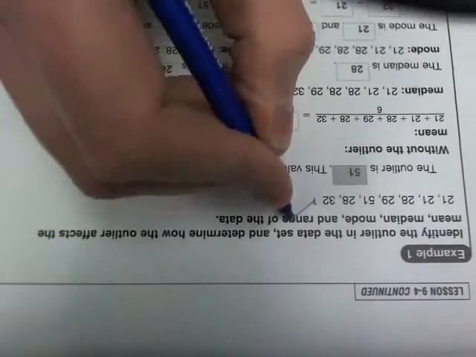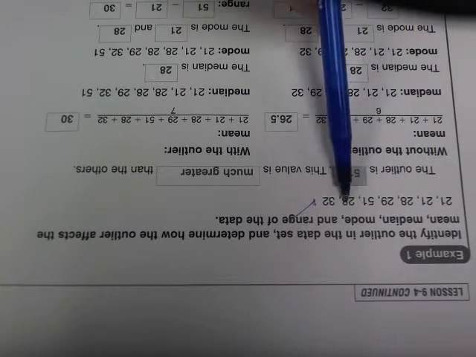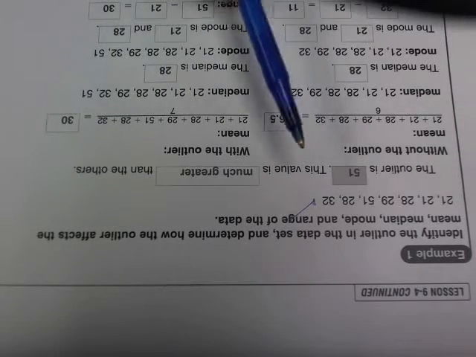So start off here, they're taking this list of numbers and finding the mean. Of course, if we're finding the mean, we add up all the numbers. So we add the 21, the 21, the 28, the 29, the 51, the 28, and the 32, which is what you can see they've done in the top here. And then you divide by how many numbers are on the list. As you can see, there are 7 numbers in that list, so they divide by 7. This is the equivalent of 210 divided by 7, which is 30. So those numbers average out to 30.